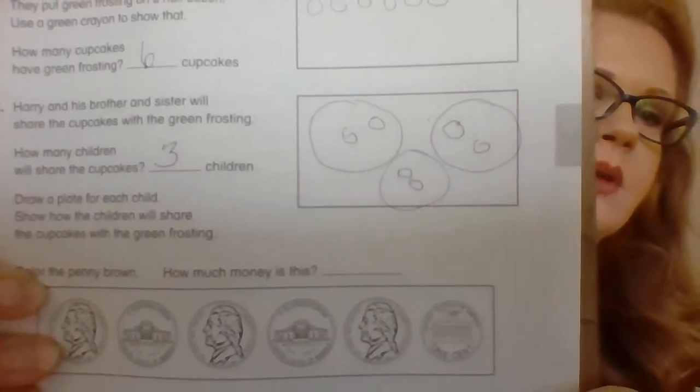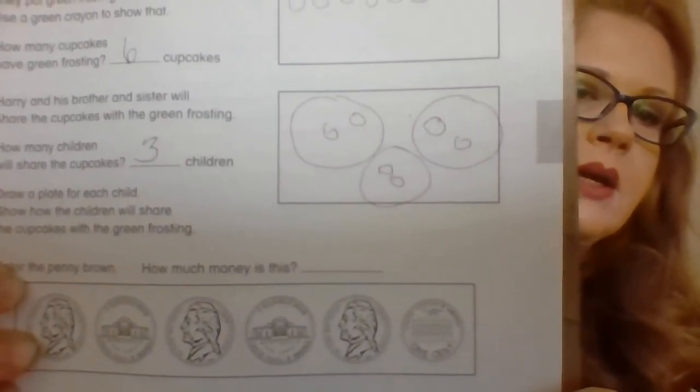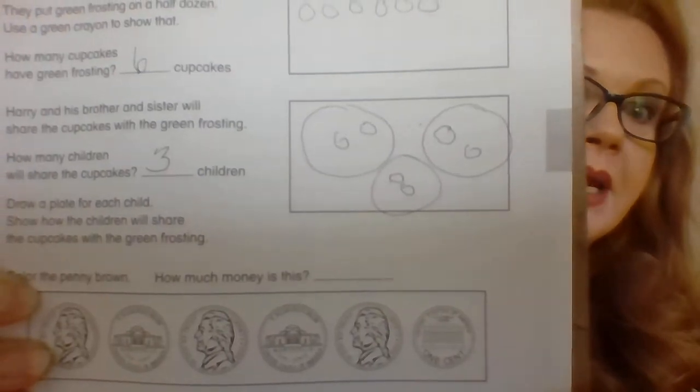And there's an equal amount on each plate. Nobody is going to get all the cupcakes or anything. So there are 2 cupcakes on each plate. So for 3 children to share those 6 cupcakes, each one is going to get 2. See, each plate has 2 cupcakes on it. All right, I hope that made sense.